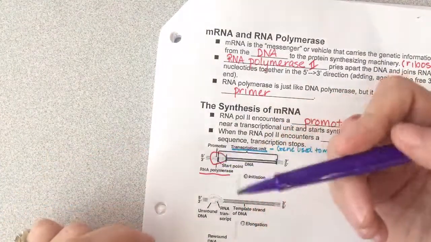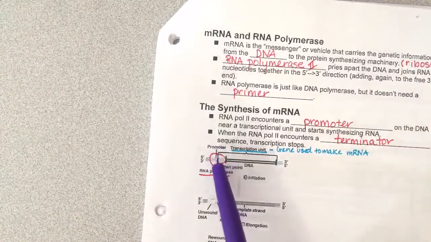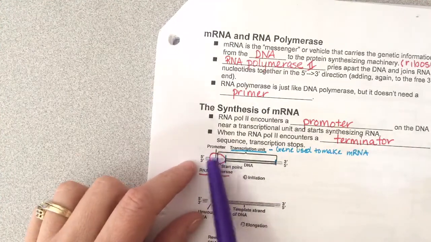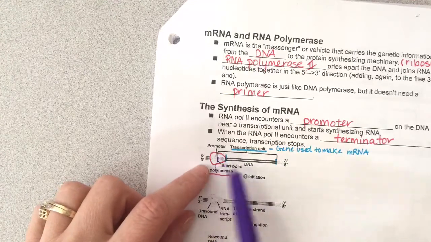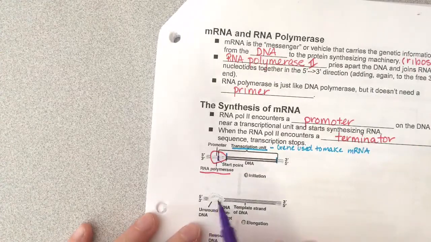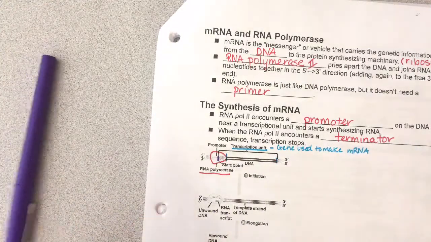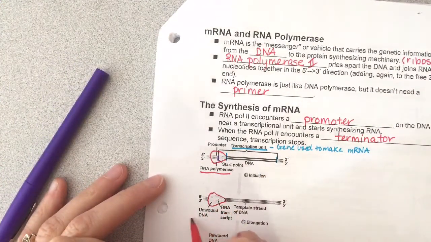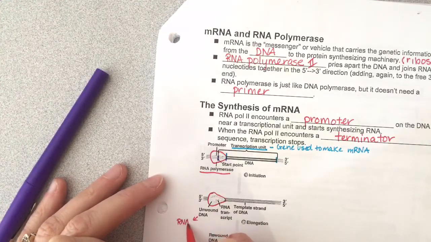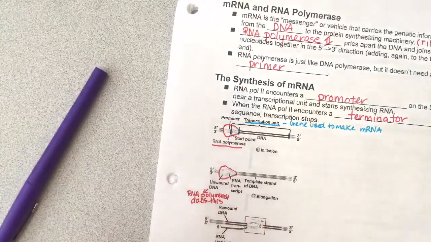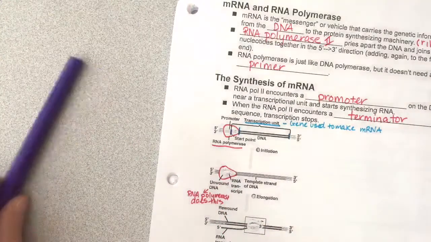This is how RNA polymerase knows how to bind, this promoter region. It's a little bit ahead of that transcription unit, and RNA polymerase recognizes that promoter region and binds to it. So we're initiating transcription. Notice here that the RNA polymerase unwinds the DNA. So notice here, unwound DNA, here's your RNA polymerase. It unwinds the DNA and starts to make an mRNA transcript.